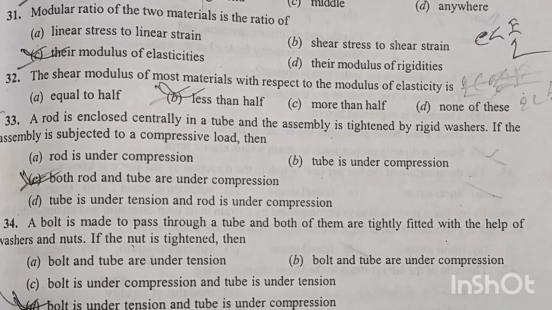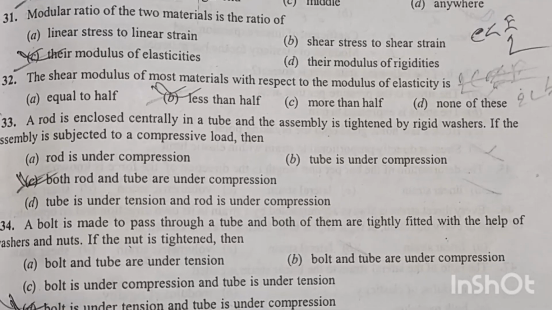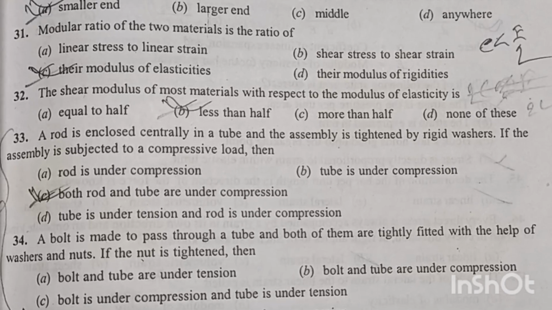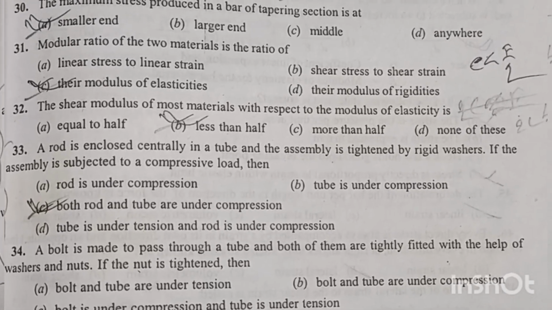Question number 31. Modular ratio of two material is the ratio of. So option C is the correct answer. Modular ratio is the ratio of modulus of elasticity of two materials. So option C is the correct answer.